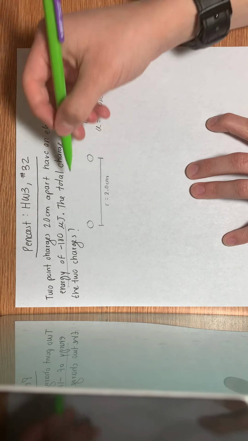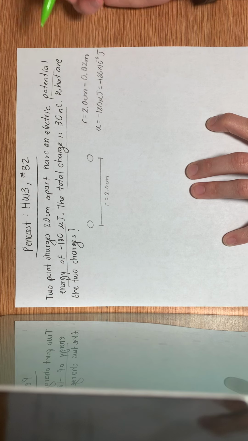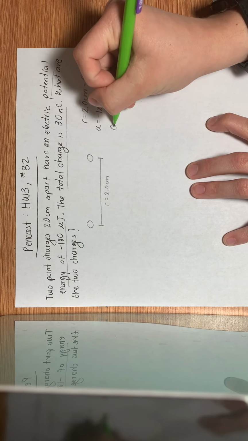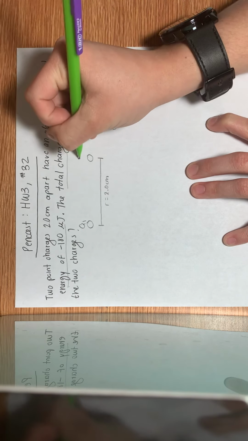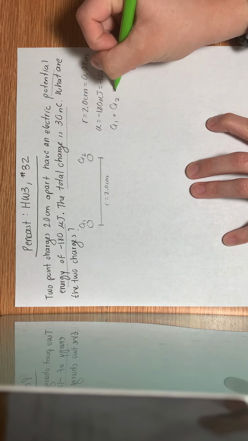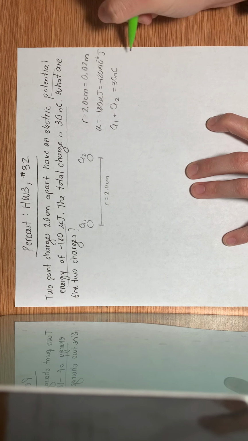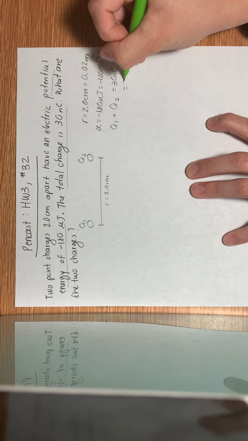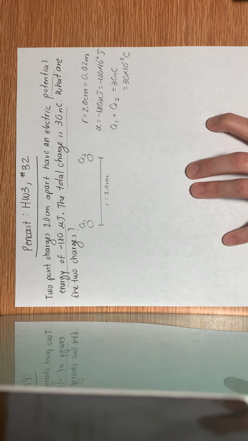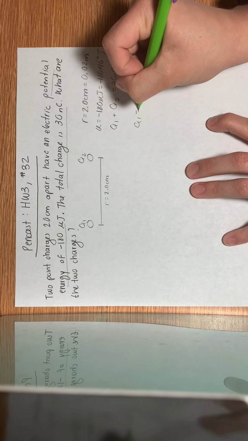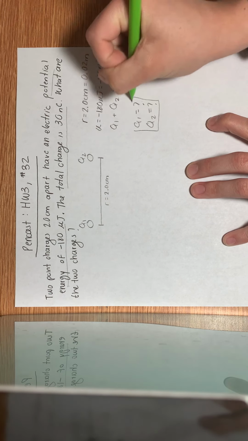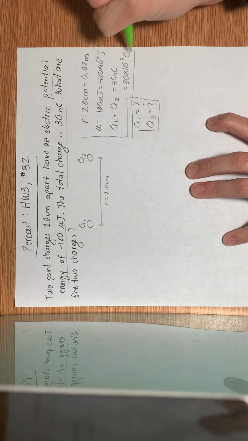It also tells us that the total charge is 30 nanocoulombs. So if we call these Q1 and Q2, the total charge Q1 plus Q2 is going to have to equal 30 nanocoulombs, which is equivalent to 30 times 10 to the minus 9 coulombs. What we're looking for is Q1 and Q2. So these are our unknowns, and these are our knowns.